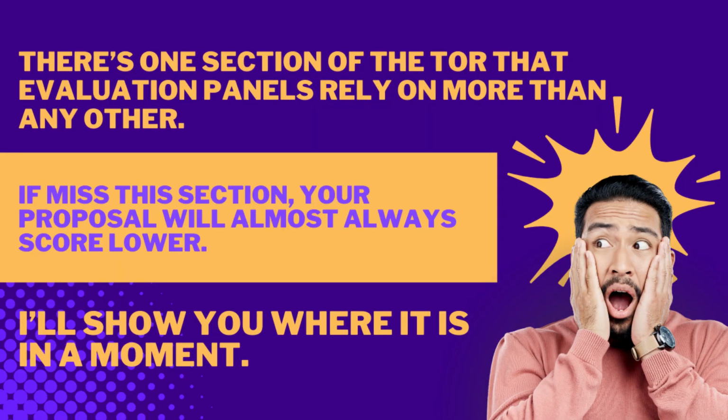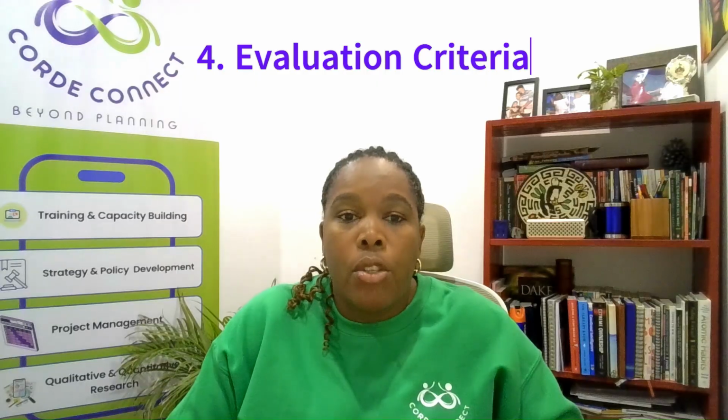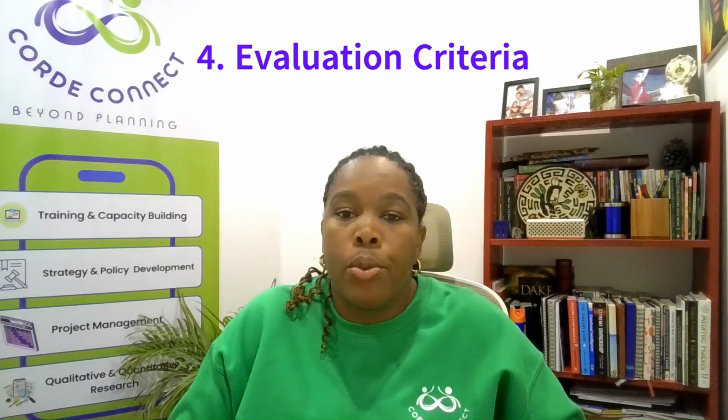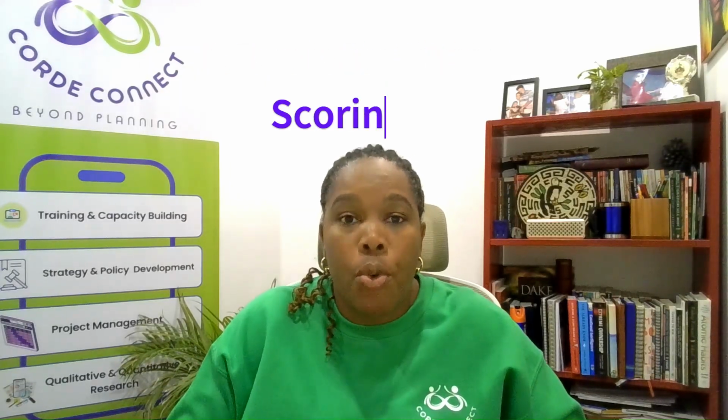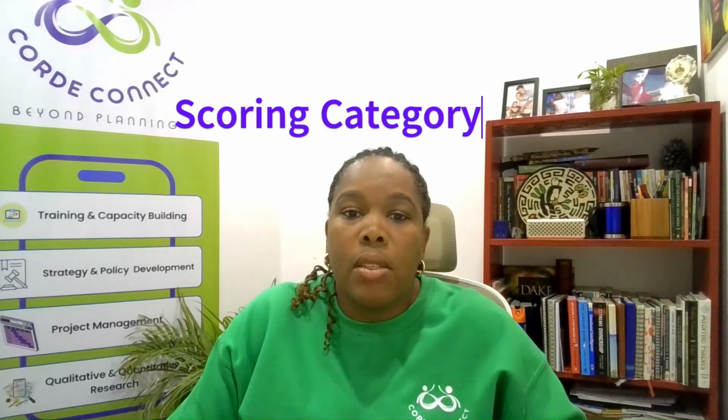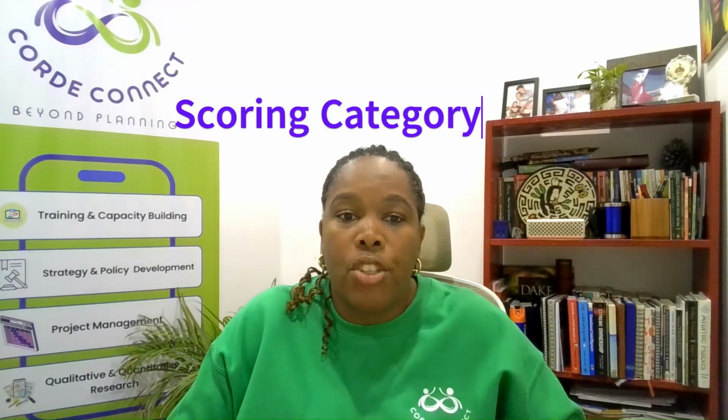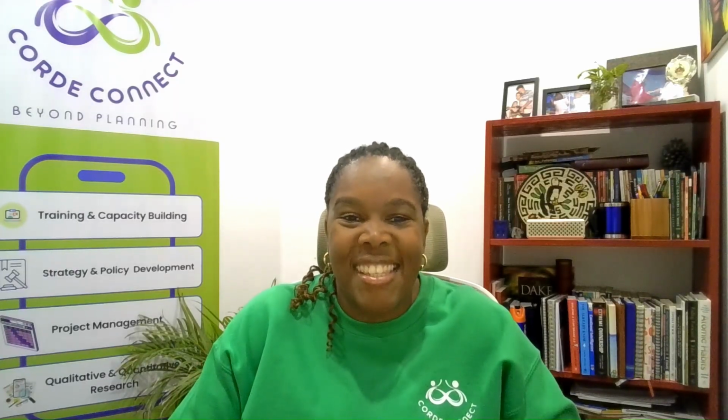Now, there is a key element that I personally focus on when I'm putting together any type of proposal, and this is the evaluation criteria. Many terms of reference include evaluation criteria or scoring categories. This is one of the most important sections because for me, what this section does is tell me already where I stand in terms of competitiveness.